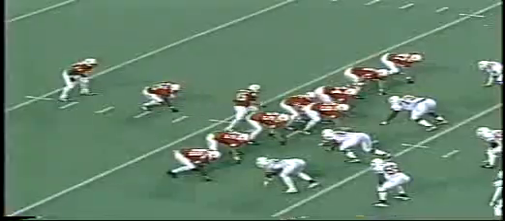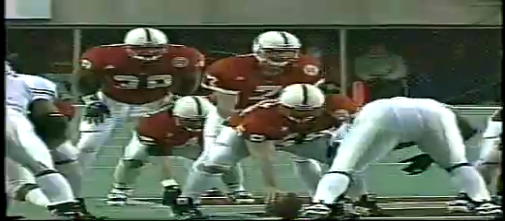Sheldon Jackson and Tracy Wistrom. Makovica goes in motion to the left. Here's a handoff to Dan Alexander across the 20, breaks tackles across the 25, and he's still on his feet out to the 30, and gets the first down. And Tracy Wistrom.